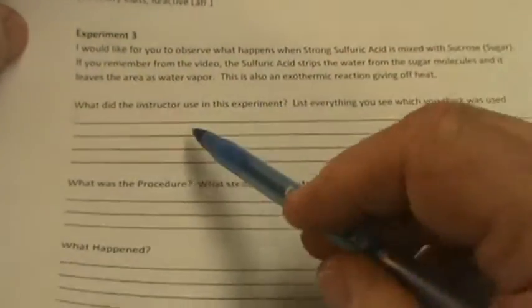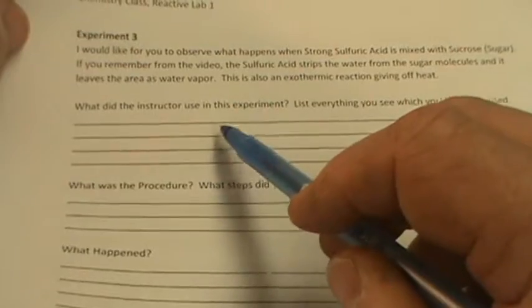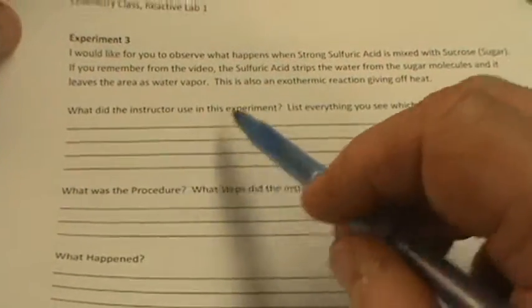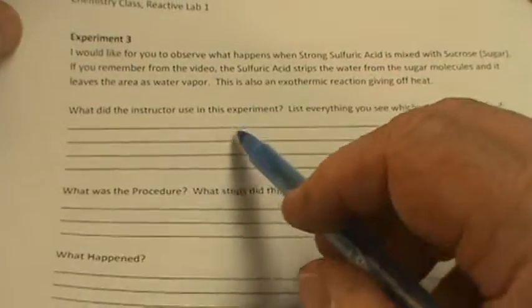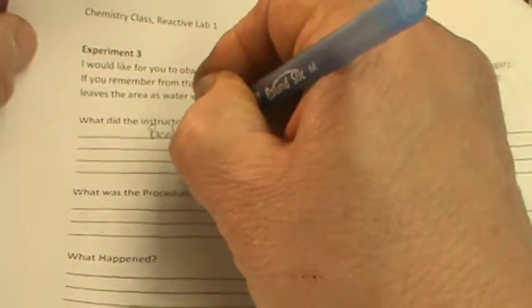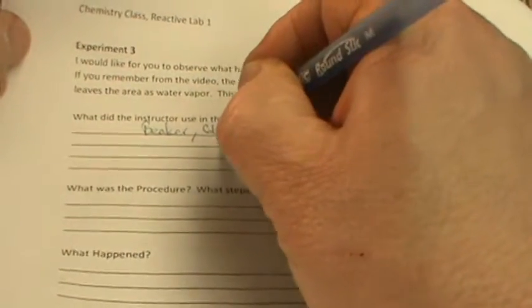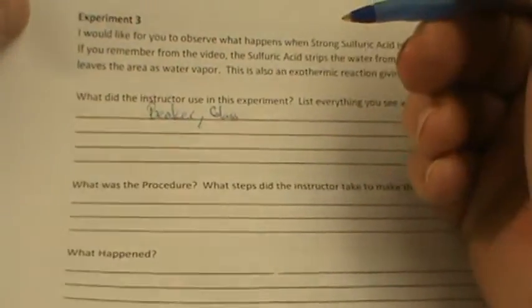So then on the last page, this was for the sulfuric acid and sugar video, and the video, as I said, is already posted, so here's the run up to it. What did the instructor use? Well, we used a beaker, a glass pan. I guess I got some acid on my pen there.